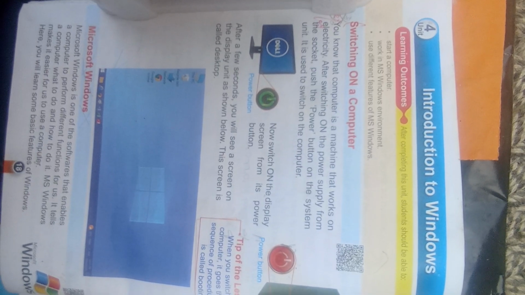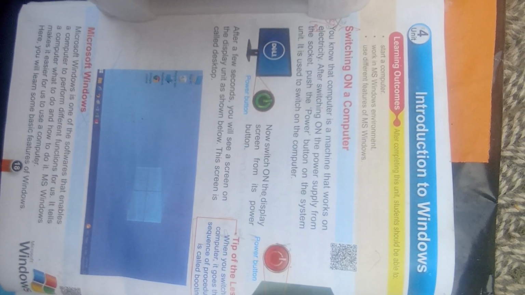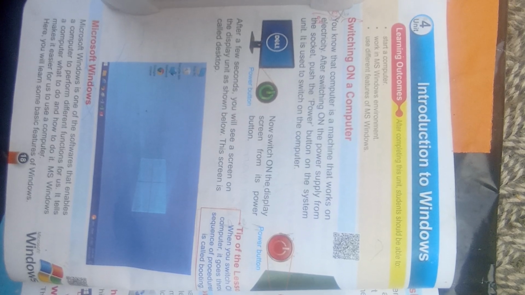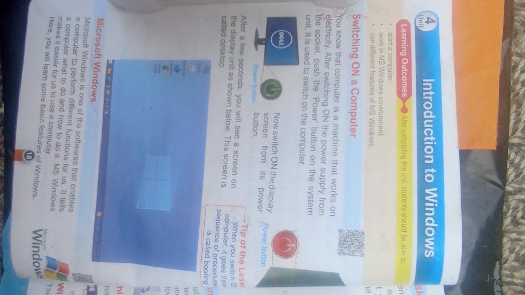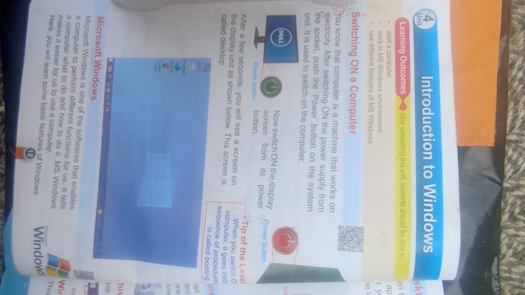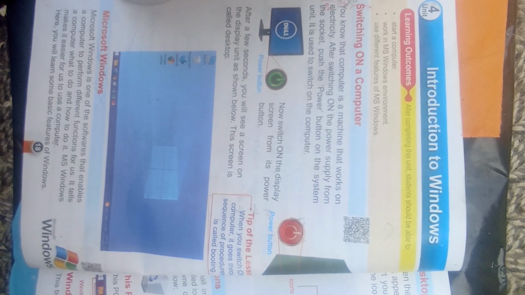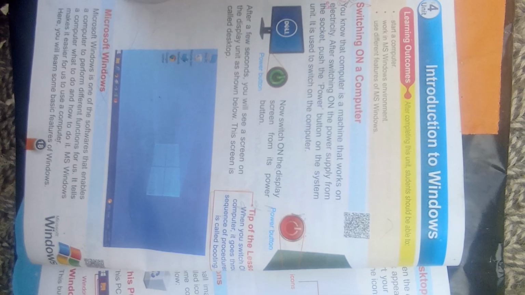Unit number 4, Introduction to Windows. Switching on a computer. You know that a computer is a machine that works on electricity. After switching on the power supply from the socket, push the power button on the system unit. It is used to switch on the computer. Now switch on the display screen from its power button. After a few seconds, you will see a screen on the display unit as shown below. This screen is called the desktop.